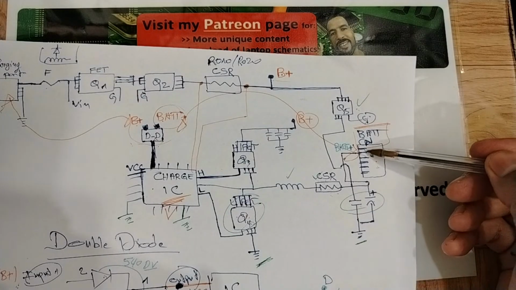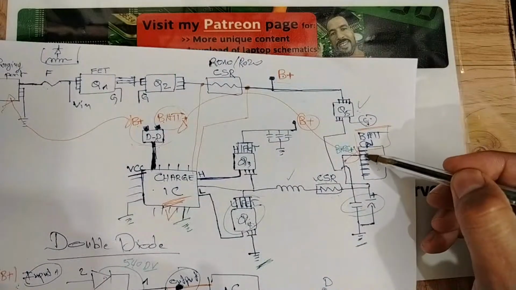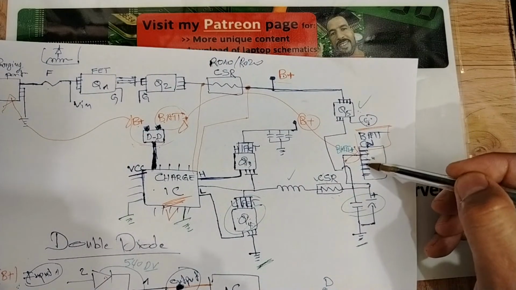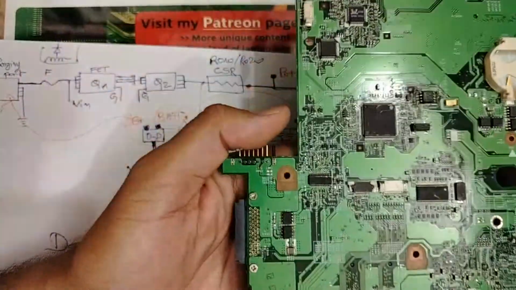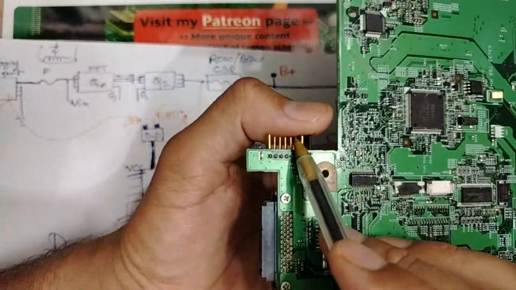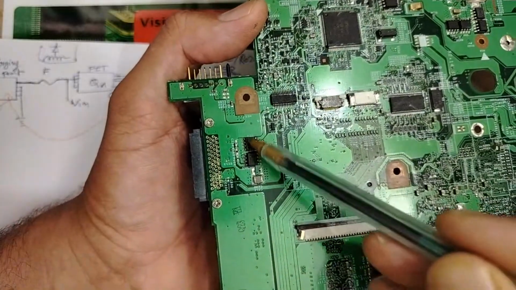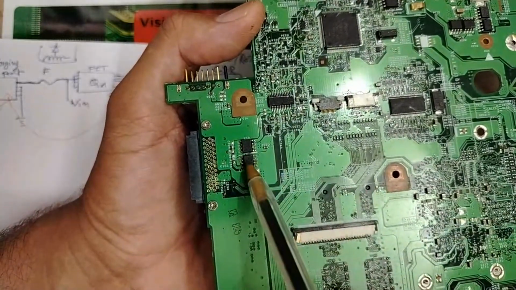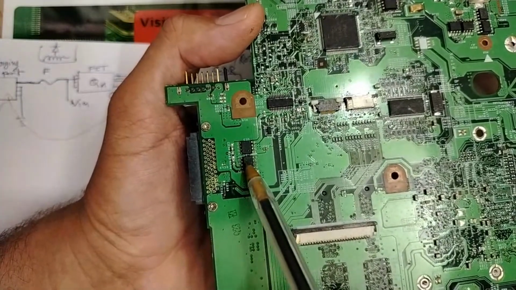Or if here you have a bad connector or a shorted connector. Here, for example, let's see this one. We have a battery connector over here. Do you see the battery connector? We have the two switches here, and we have B plus. This is the input. Okay, two switches.